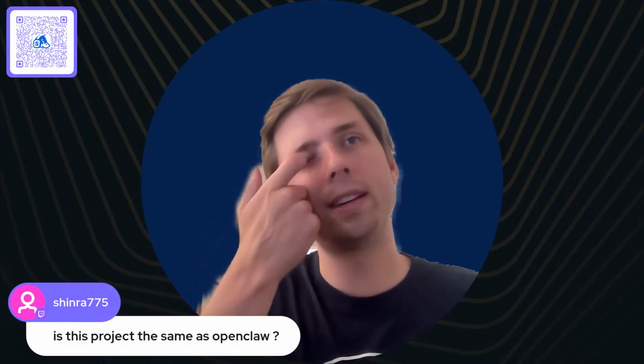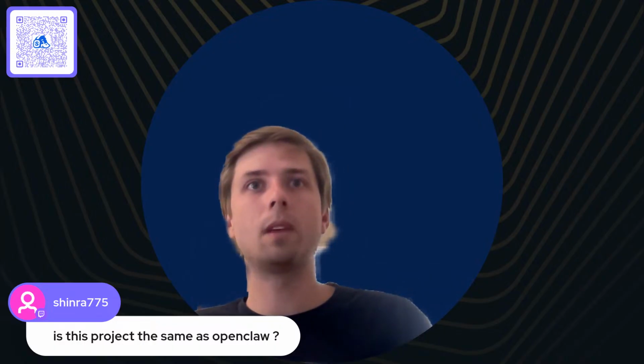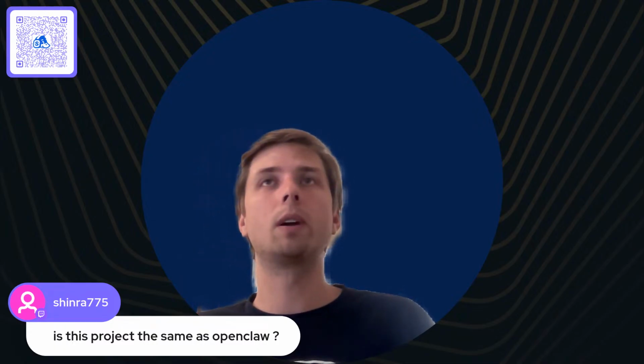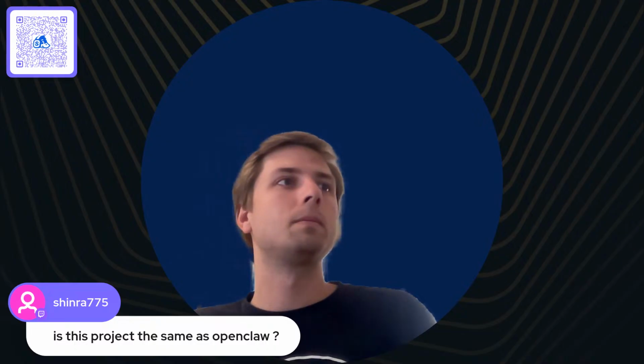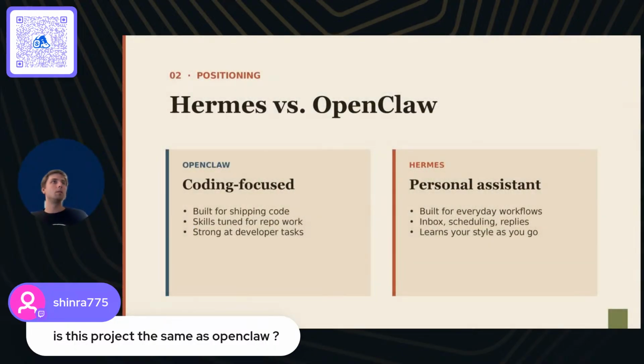In a question, is this project the same as OpenClaw? It's a very similar use case, yes. So it's very similar to OpenClaw. The only difference is, and I did show this earlier, but I'll just go back to this really quickly. There's a few key differences. So OpenClaw is built more as a coding tool rather than a personal assistant tool, although it can be used for both cases, but they're both open source, they're both free to use. So they have a lot of similarities as well.